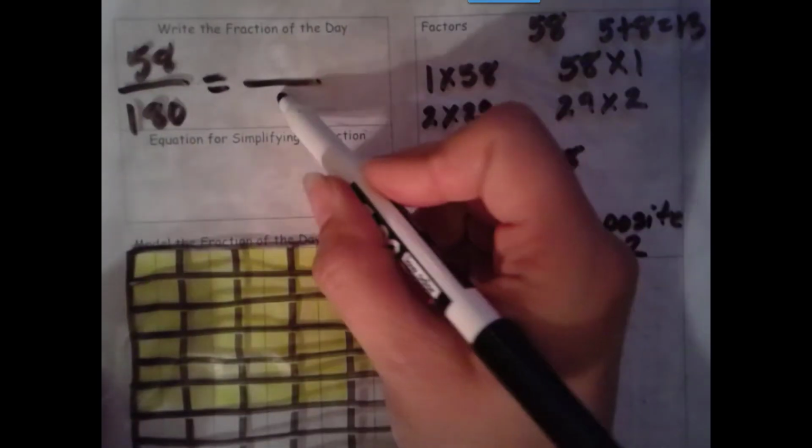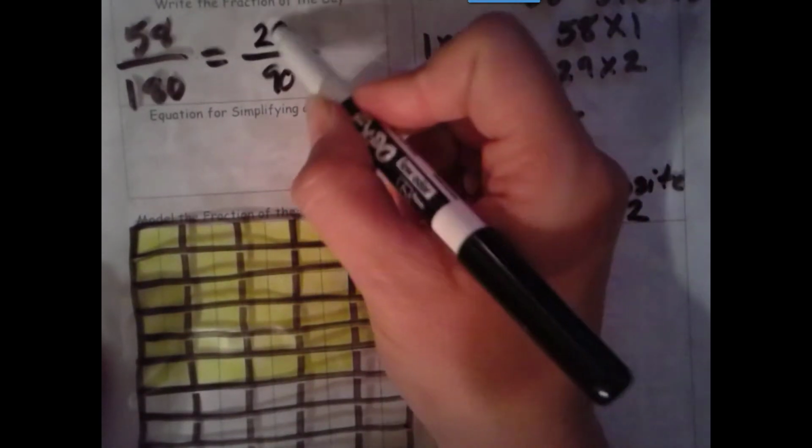All right, 2 worked. Yay. So that means 2 is our greatest common factor. Let's count up our total amount of groups. Each of my rows has 5 groups of 2, so I'm going to count by 5s. 5, 10, 15, 20, 25, 30, 35, 40, 45, 50, 55, 60, 65, 70, 75, 80, 85, 90 total groups. And I have 5, 10, 15, 20, 25, 26, 27, 28, 29 shaded in.